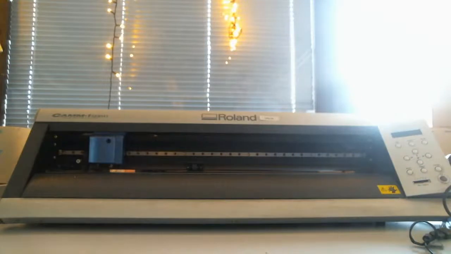So that's that. To turn on the machine, you press this button, and it's going to try to initialize.